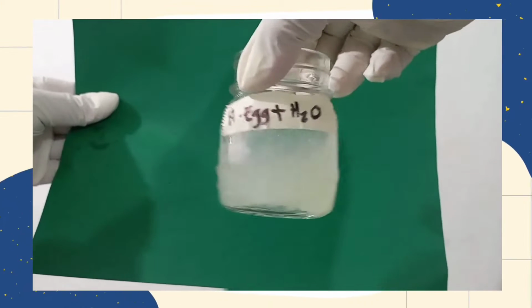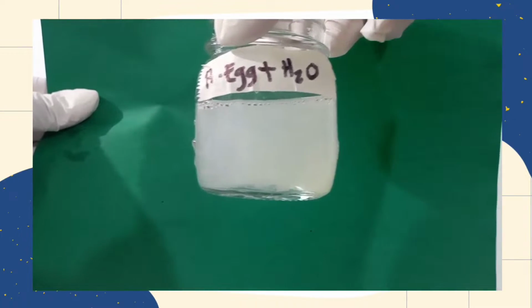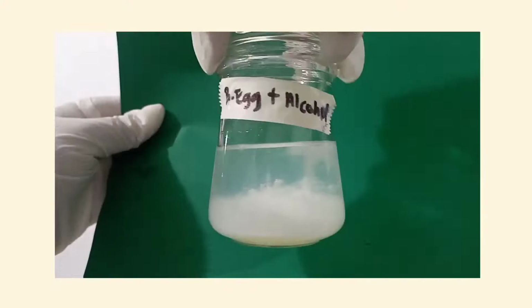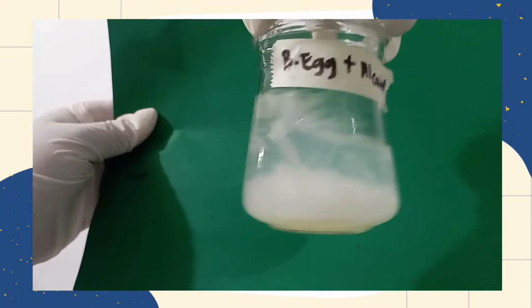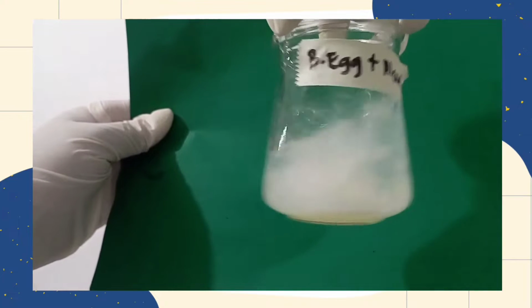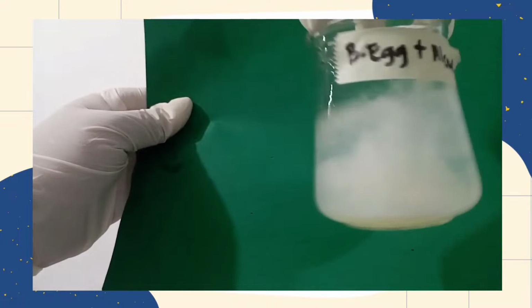On the first jar, as you can see, the solution became cloudy and the egg whites formed very little. On the second jar, as the alcohol drops in the solution, the egg whites respond quickly. The appearance of the solution is cloudy and the egg whites take some time to form.